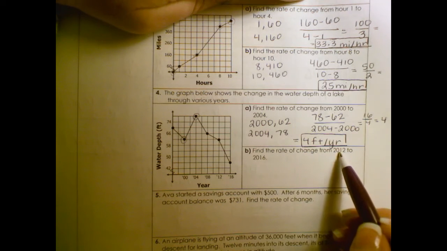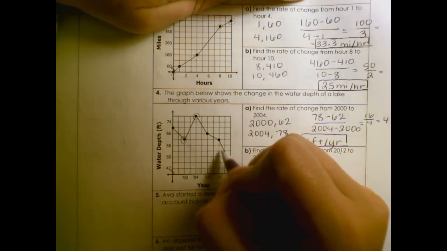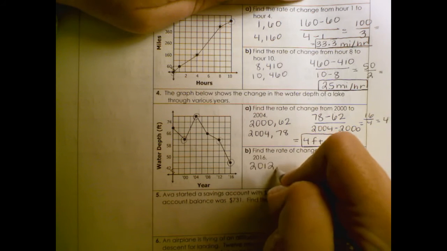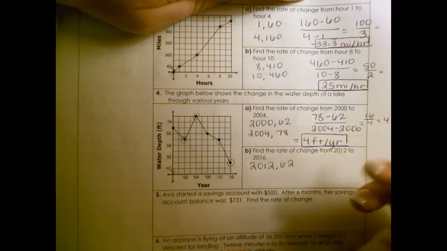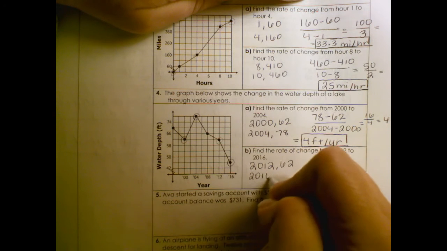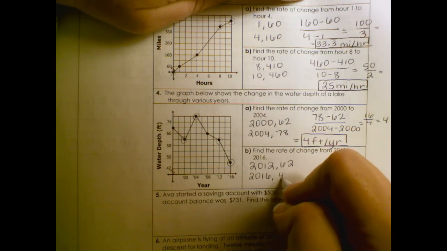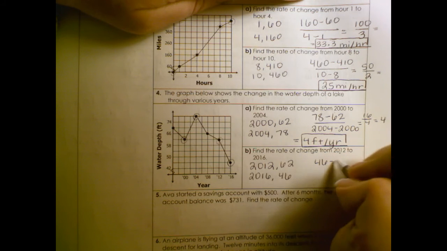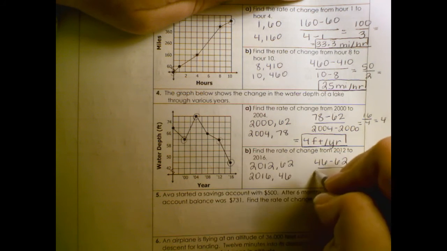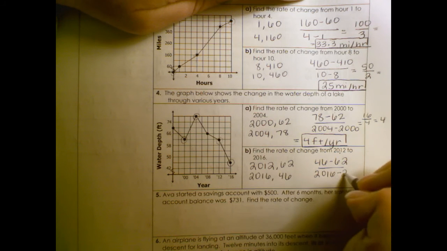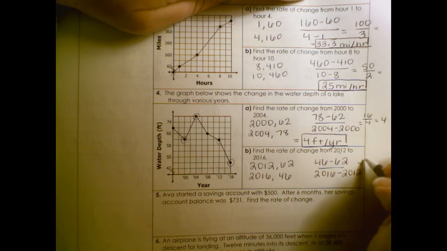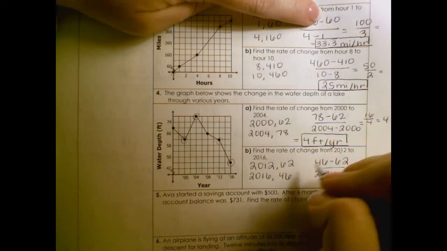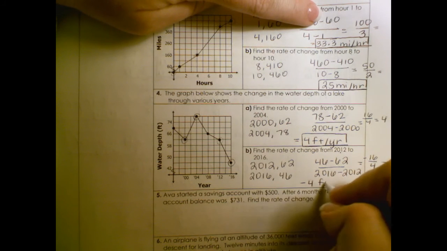Rate of change from 2012 to 2016, 2012 to 2016. 2012 is at 2012, 62. 2016 is at 2016, 46. So y2 minus y1 over x2 minus x1, negative 16 over 4, which reduces to negative 4 feet per year.